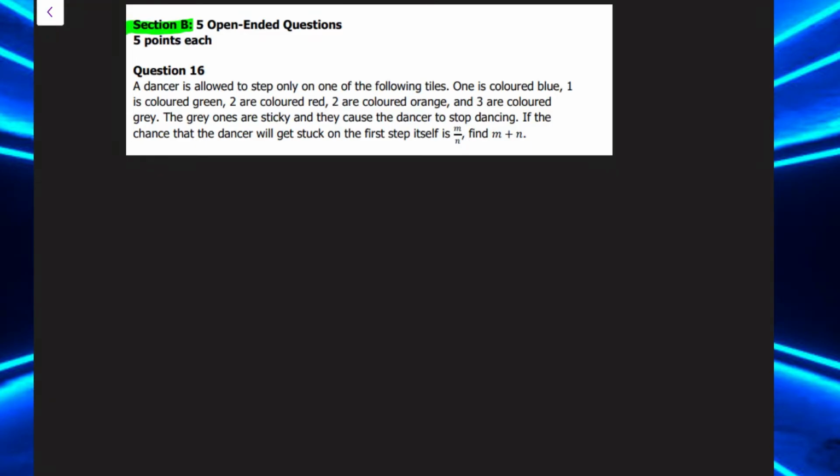All right, we are on to section number B, which has 5 open-ended questions. So there's no multiple choice to choose from, and each question is 5 marks each. Do expect the difficulty level to rise from this question, because of course the number of marks at stake are also increasing. All right, let's read question number 16.